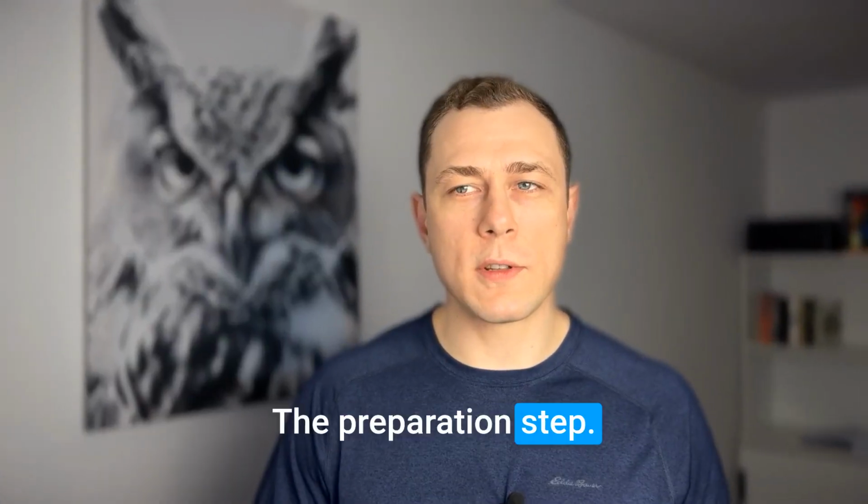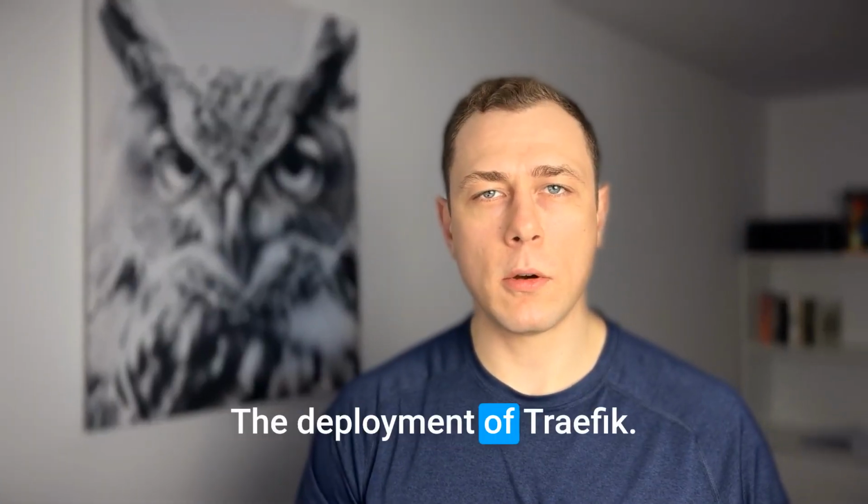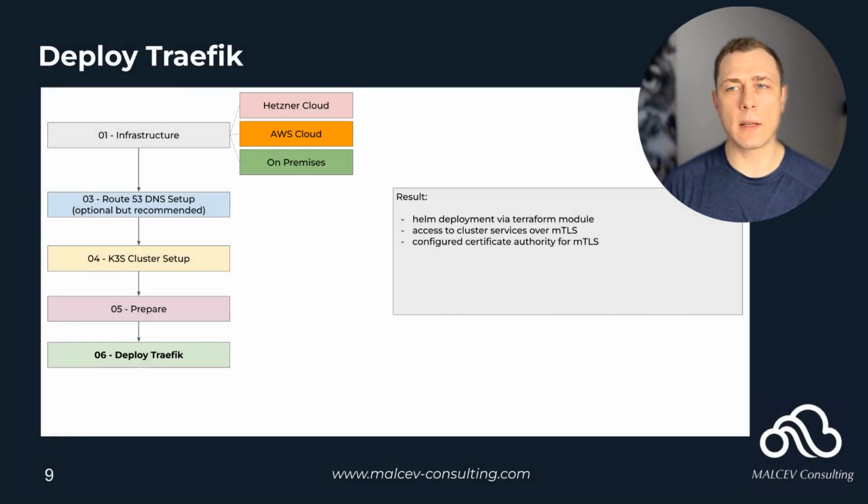The preparation step. Here everything is set up and adjusted so the cluster can receive workloads. This fetches the kubeconfig and allows us to proceed further with our automations. The deployment of Traefik. Traefik acts as an ingress controller. It routes external traffic to our services in the cluster and also handles SSL. Why don't we use the default deployment of Traefik through K3S? Because we need to customize our Traefik deployment to better suit our requirements.